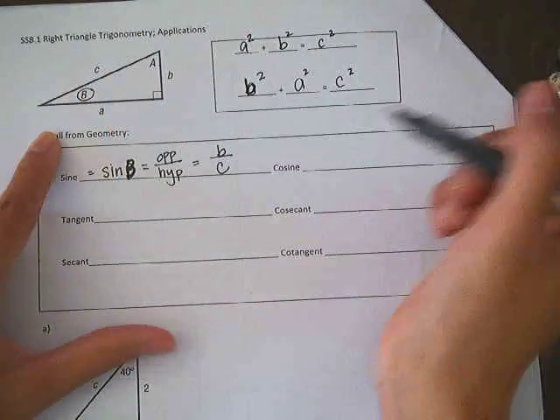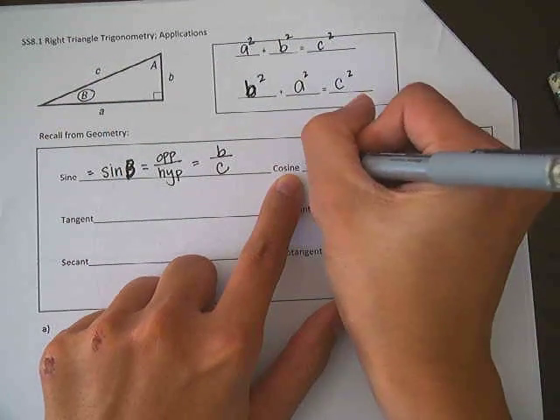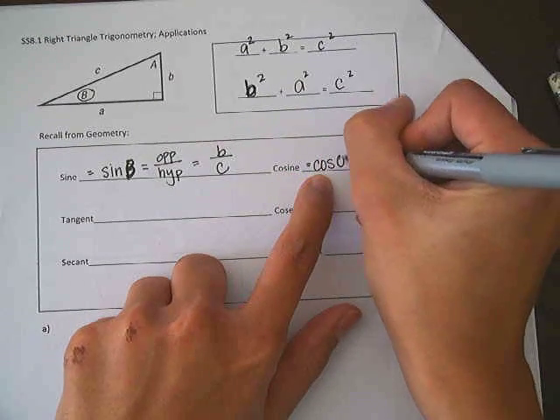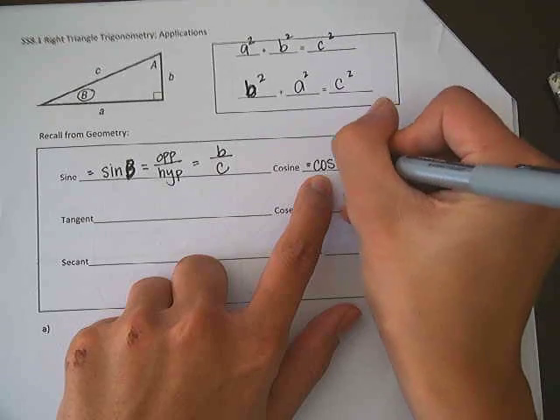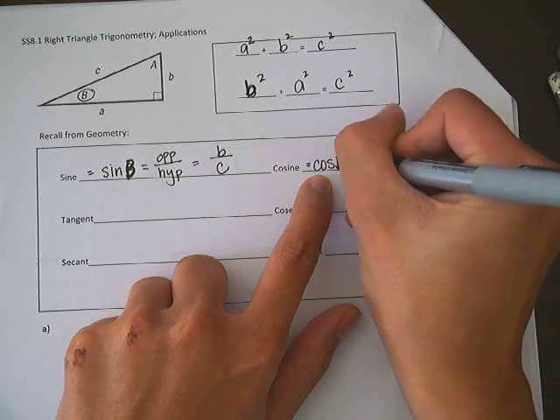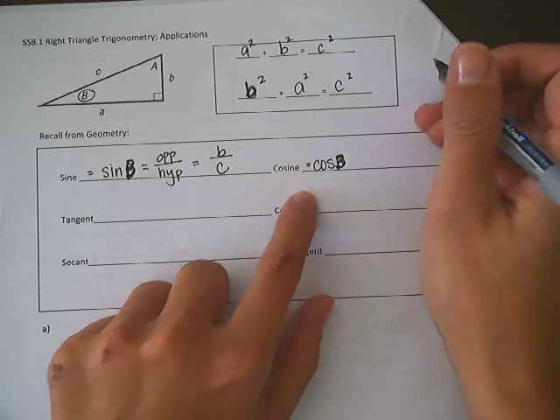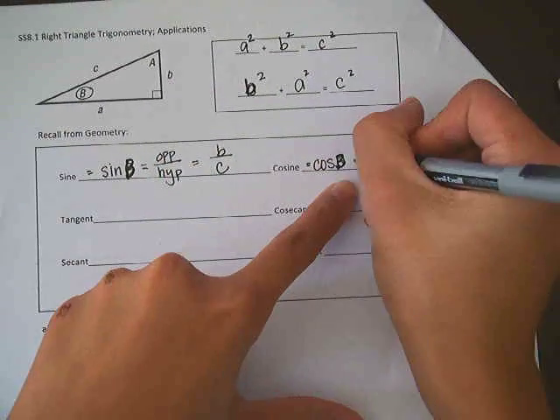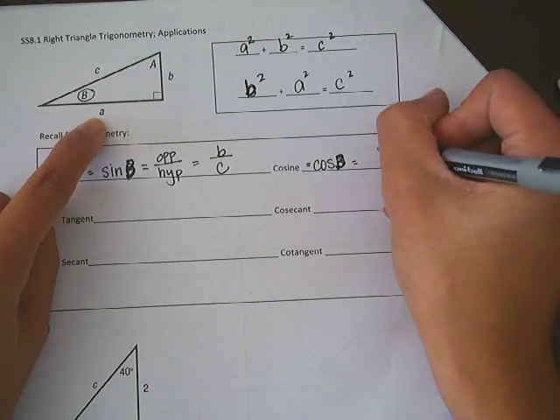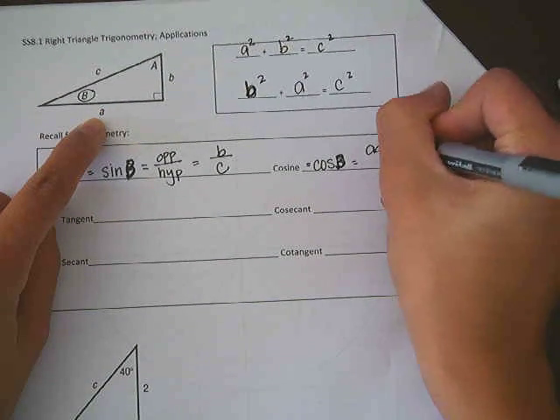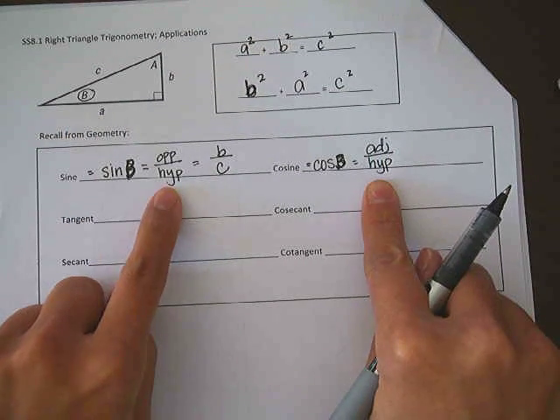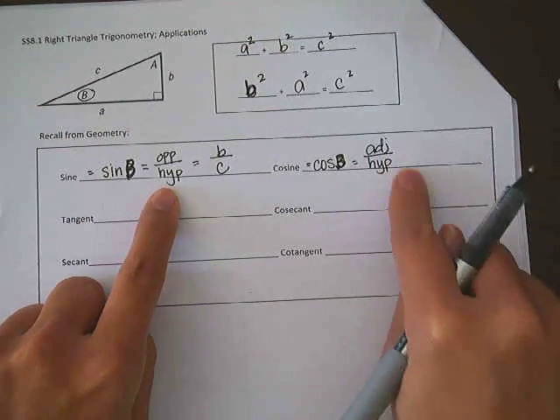Cosine. We are going to abbreviate this as COS, and we accompany that with an angle. Again, I'm going to use B. I keep using theta, that's what I'm used to. Cosine of B equals adjacent over hypotenuse. I'm going to spell it out first: adjacent over hypotenuse, and you should spell this out too. Opposite over hypotenuse, adjacent over hypotenuse.